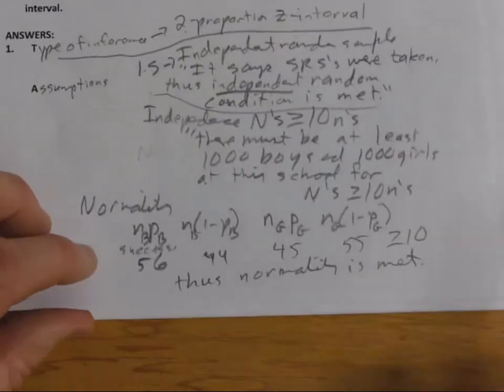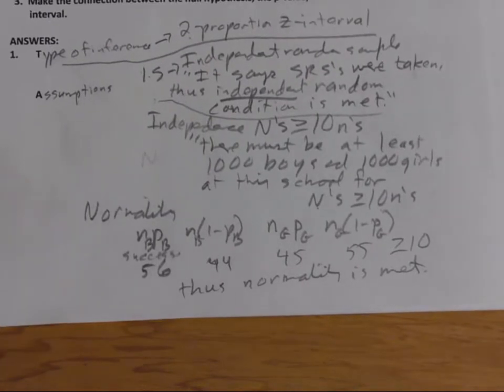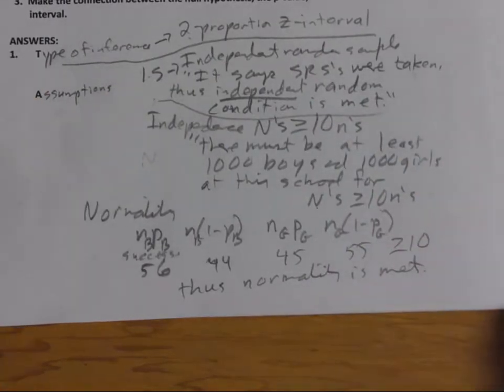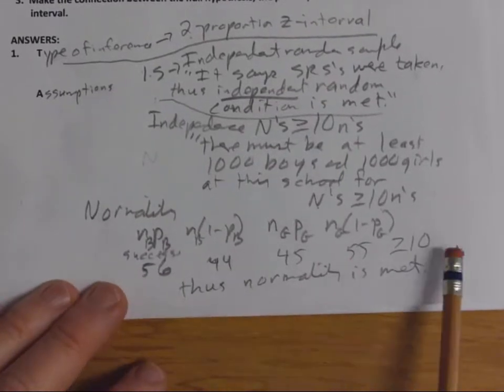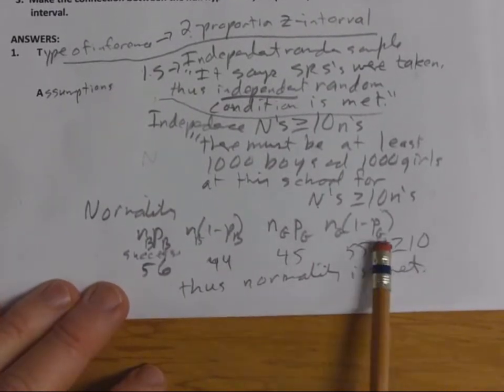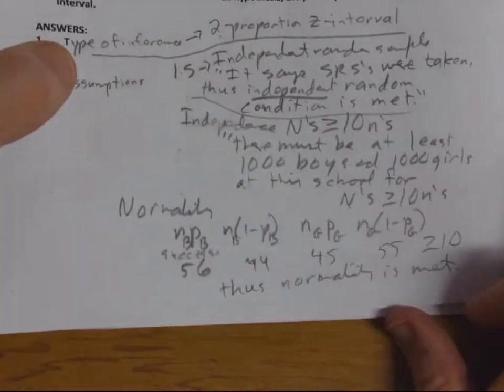But the easier way of saying it is just to say, thus normality is met. So this is a little more complicated than the regular sinning we've done in the past couple of chapters, but it's not too much more. Just remember, independent random sample, and you have to check the greater than 10 for all. And all four of these, by the way, have to be bigger than 10. If any one of them is less than 10, then normality is not met.